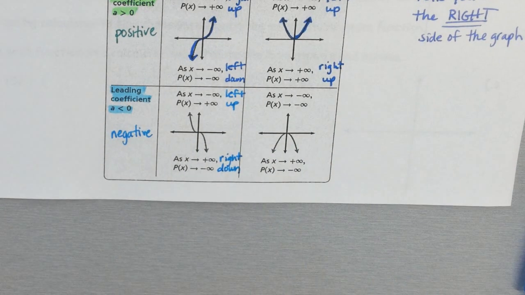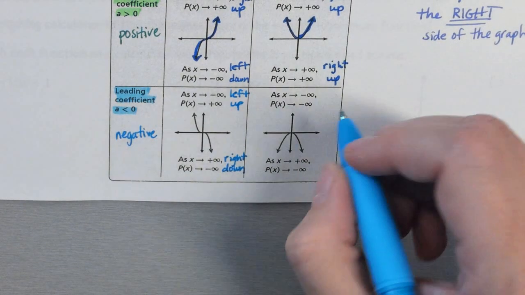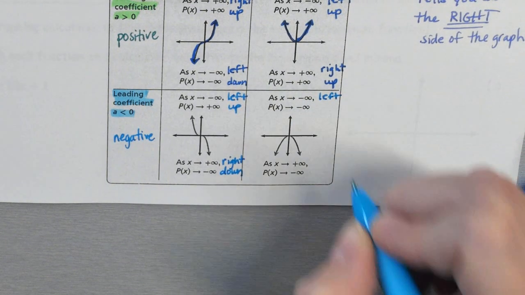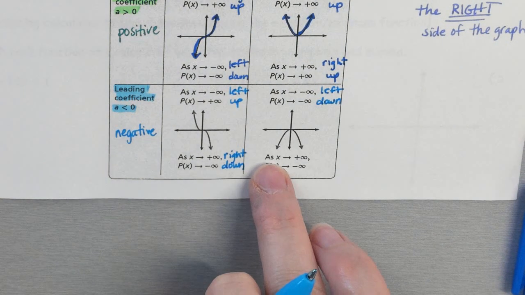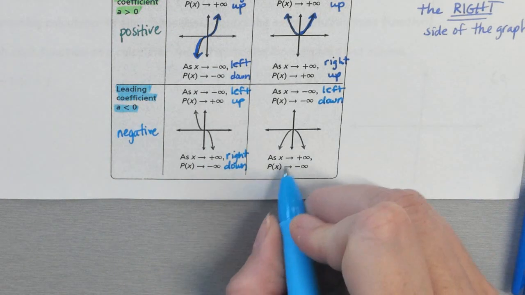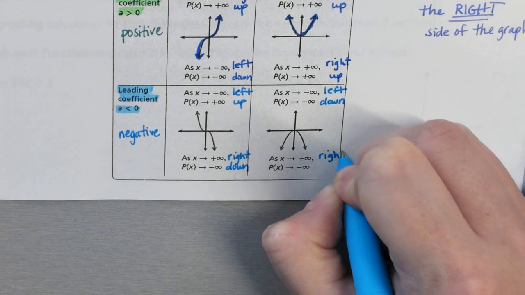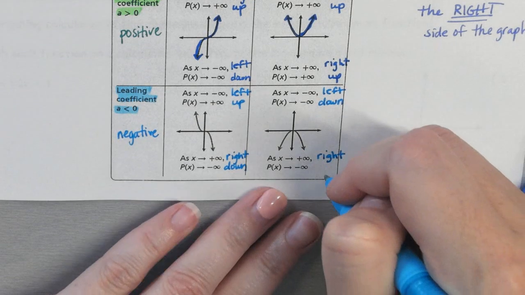All right, let's do the last one. Some of you already do the last one? Most of you already do it? All right, Sam, help me with this one. As x goes to negative infinity, what does that mean? Good. Rashawn, what about this one? Good. Okay, so this one will be down. And then Dylan, what about this one? As x goes to positive infinity, what happens? What does that mean? Yeah? Okay, and then Dane, as p of x goes to negative infinity, what does that mean?